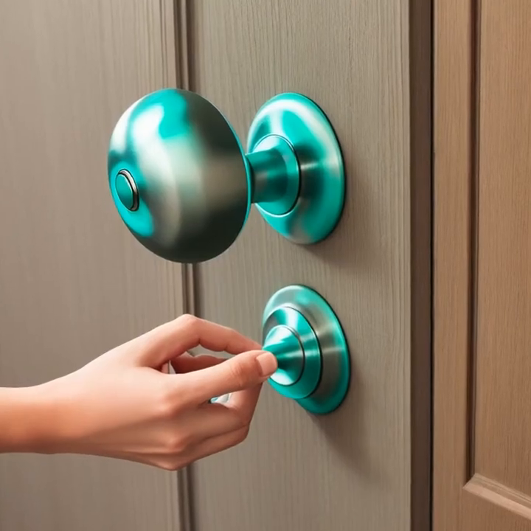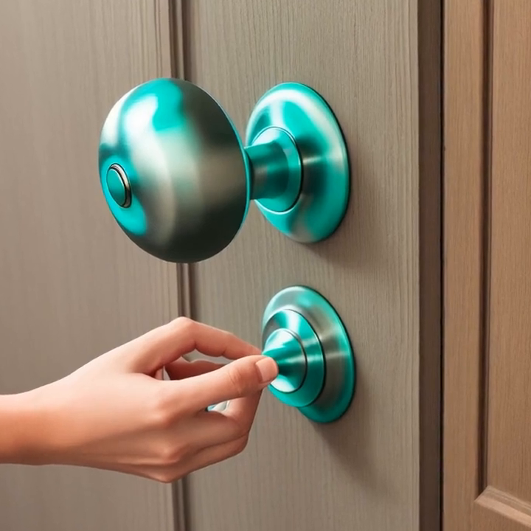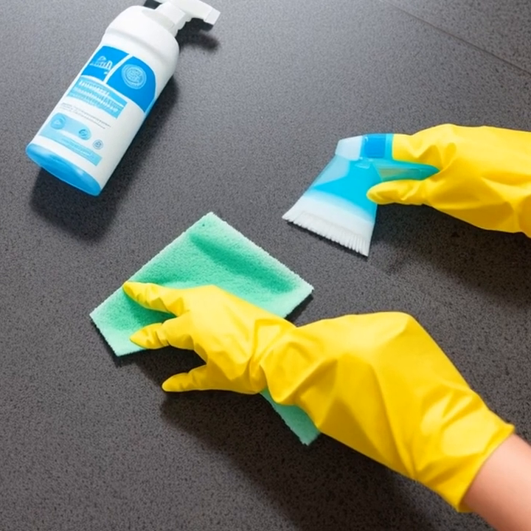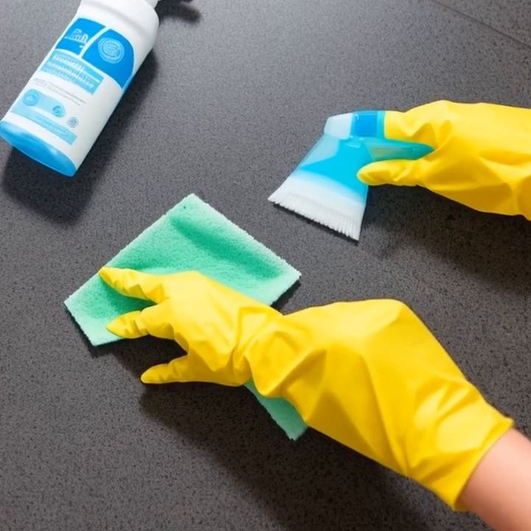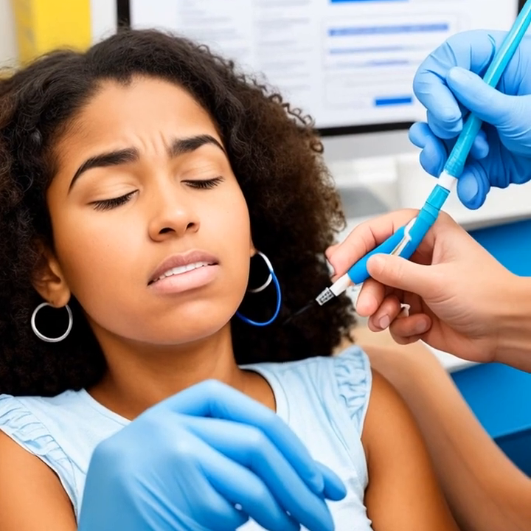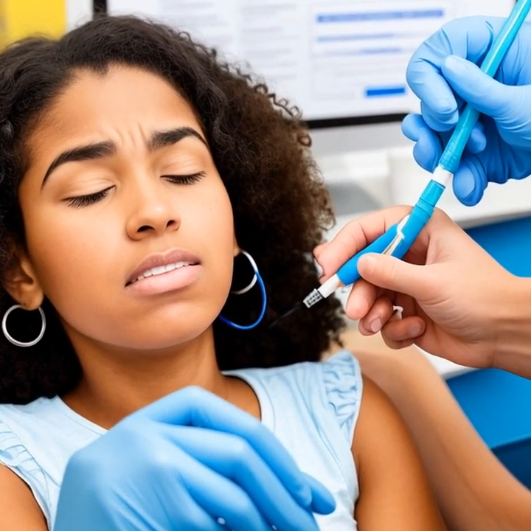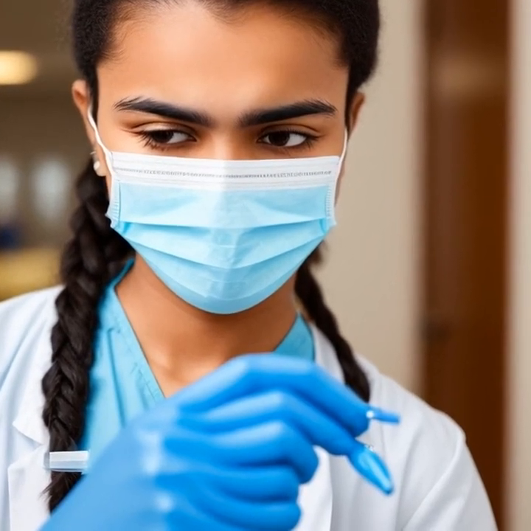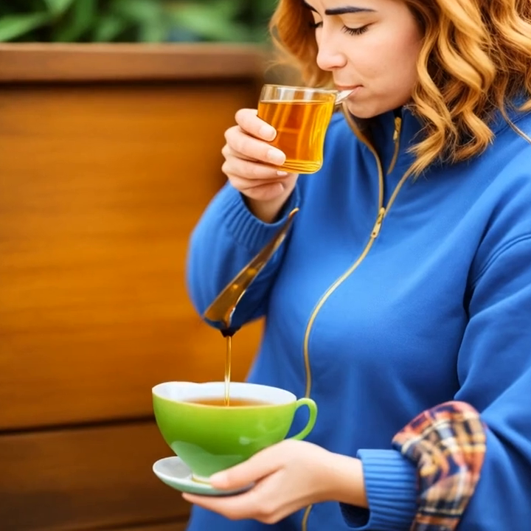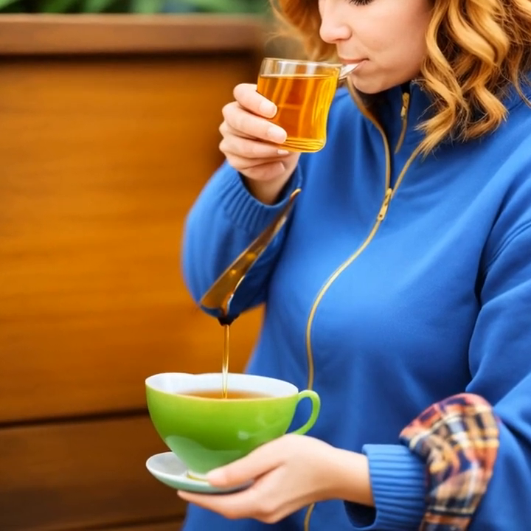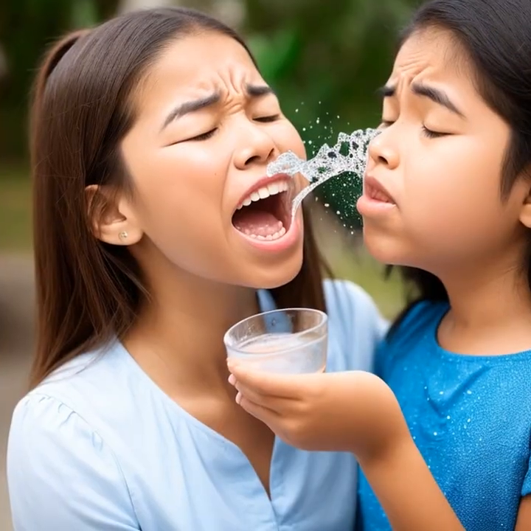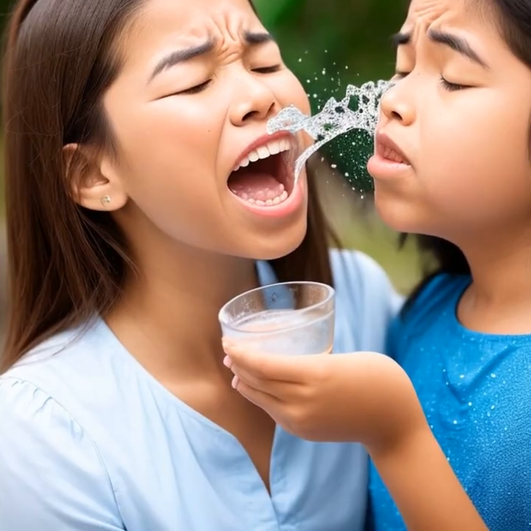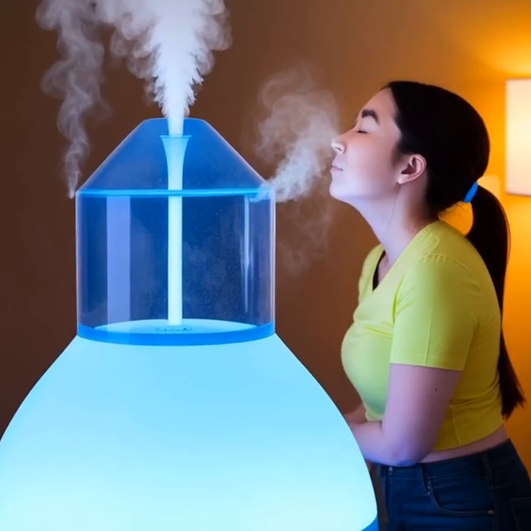Now, how does this bacteria spread? The primary mode of transmission is through respiratory droplets. When an infected person talks, coughs, or sneezes, they release tiny droplets containing the bacteria into the air. These droplets can then be inhaled by nearby individuals, causing them to contract the infection. It's quite easily transmitted, especially in crowded environments like schools and workplaces.